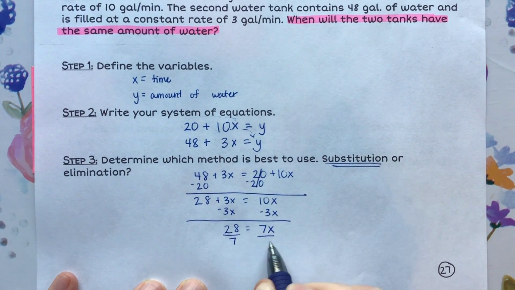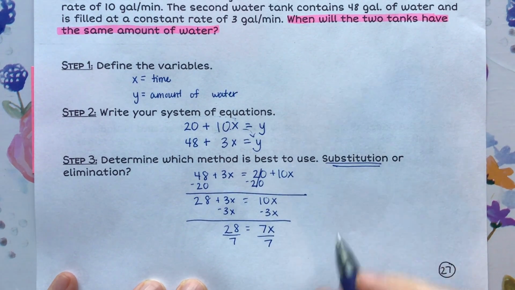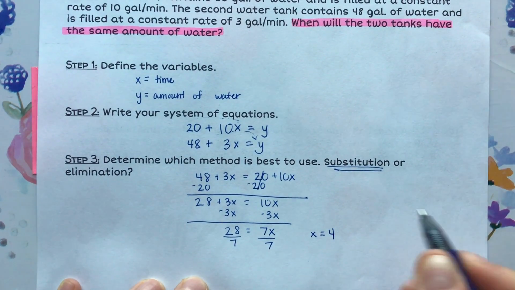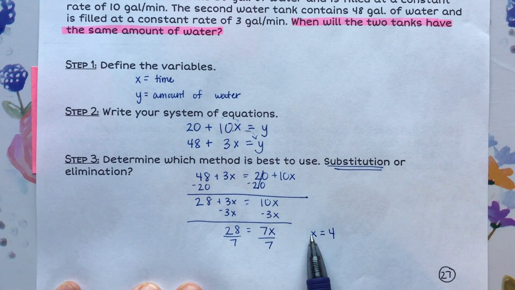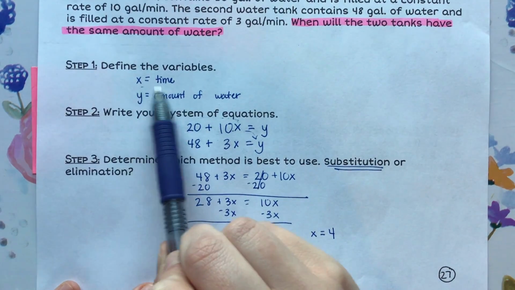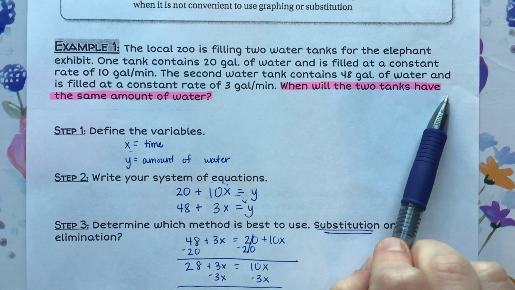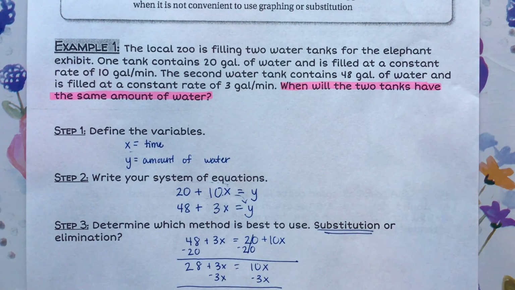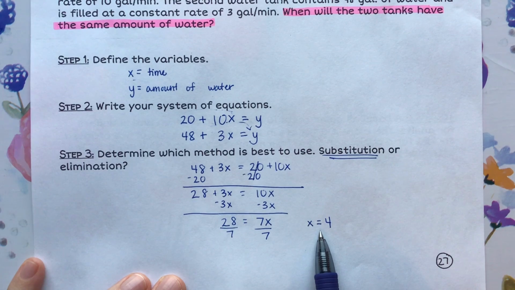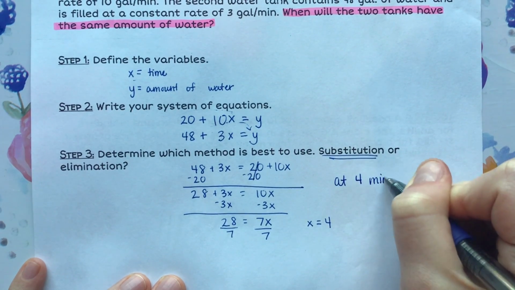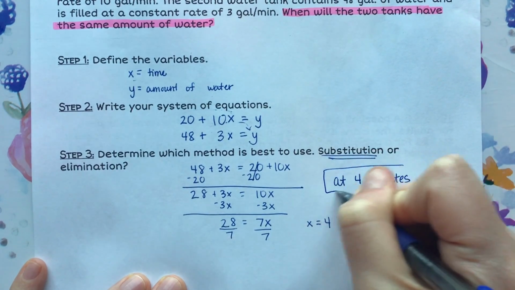Divide by 7, and remember, a clue is usually division is your last step. So I have x is equal to 4. Now remind yourself what x represents. X represents the amount of time that has passed. And our question is, when will the two tanks have the same amount of water? Well, they will have the same amount of water after 4 minutes. This is because at 4 minutes, both of these equations are equal to each other. So I'm going to say at 4 minutes. And that's your answer right there.